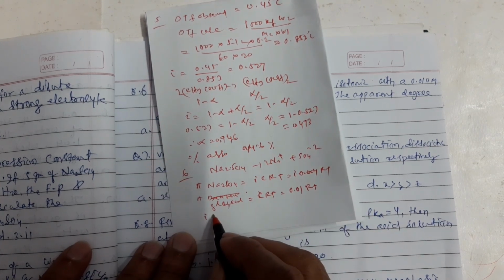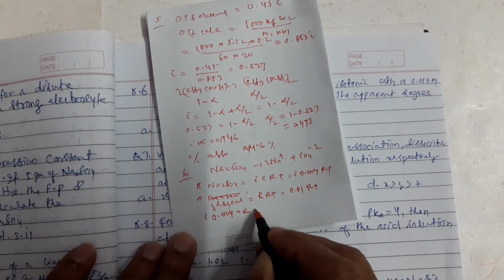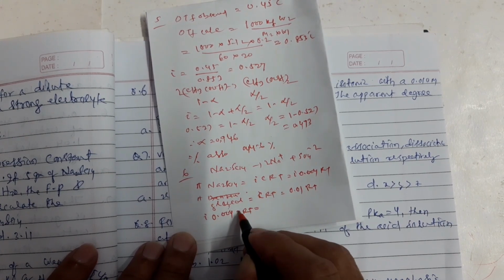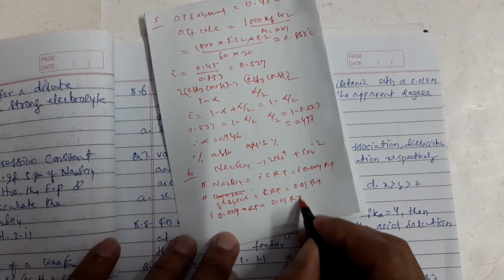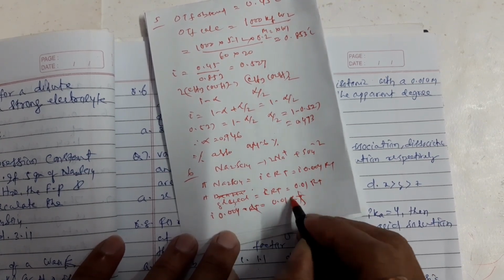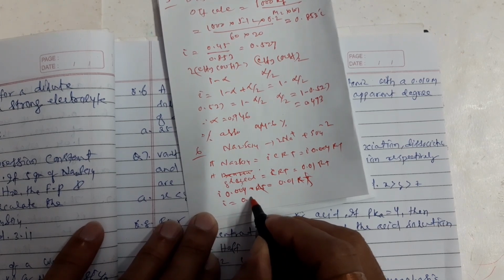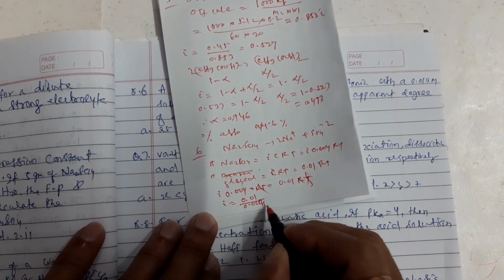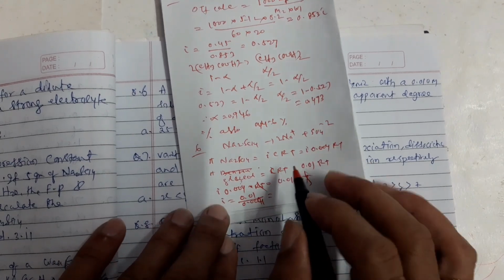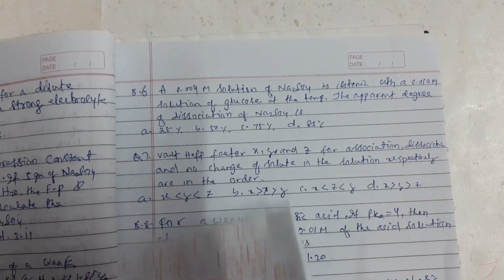So i times 0.004 RT is equal to 0.01 RT. So both sides RT cancel and you will get i is equal to 0.01 divided by 0.004. Okay. So you will get 2.5.